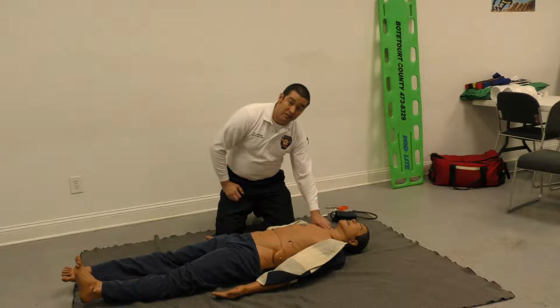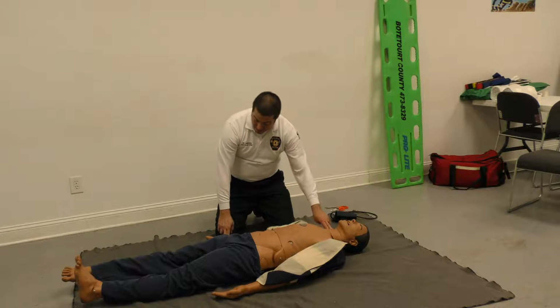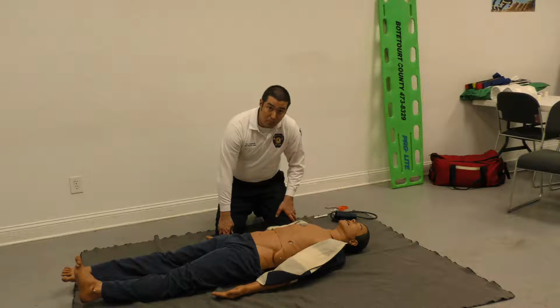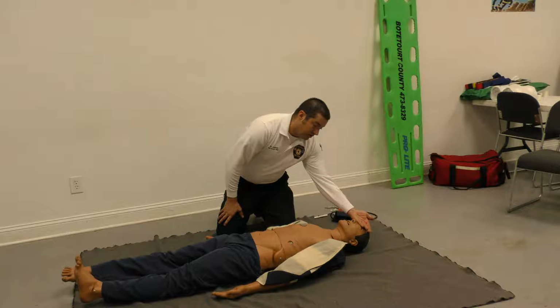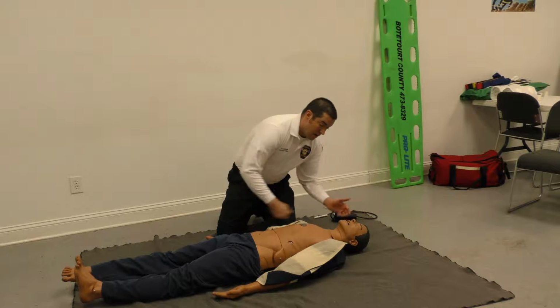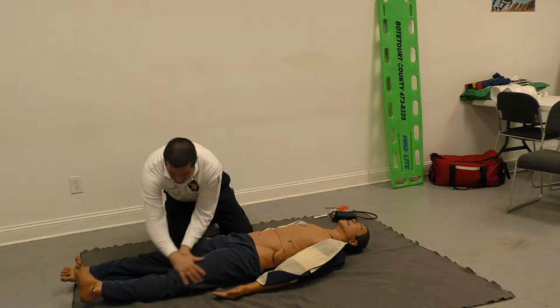I want to know, one, does my patient have a pulse? Check it at the carotid. If they've got a carotid, I want to know if they've got a radial pulse. If they have a carotid but don't have a radial, I know that their blood pressure is low and they might be going into shock. Also want to assess skin color and temperature. And I also want to do a body sweep for blood, looking for major bleeds.